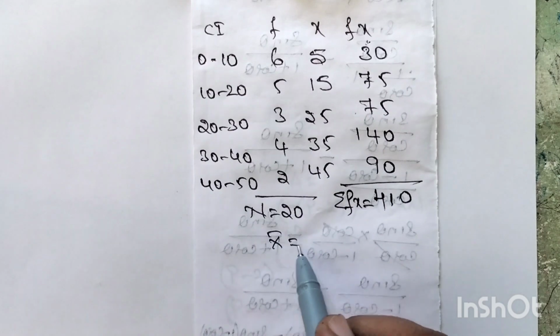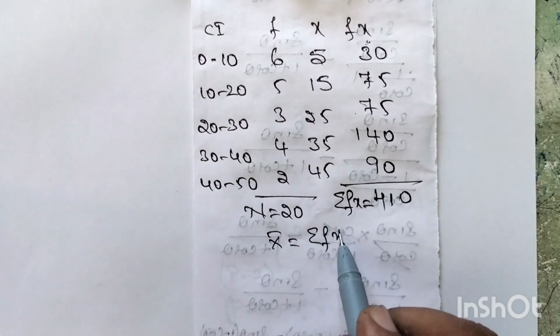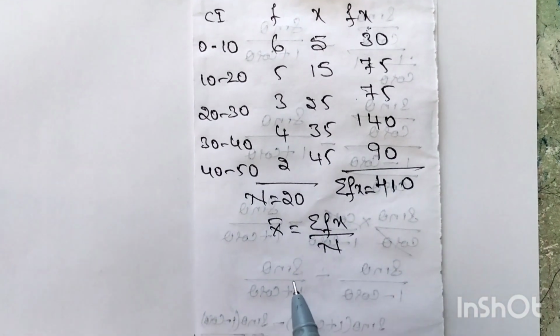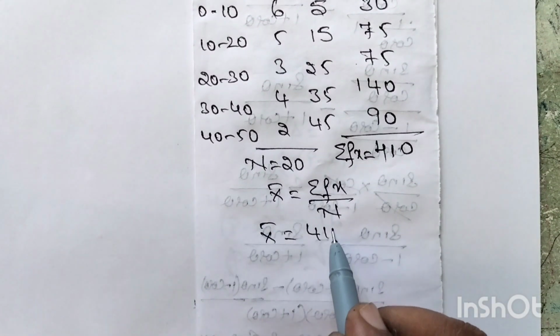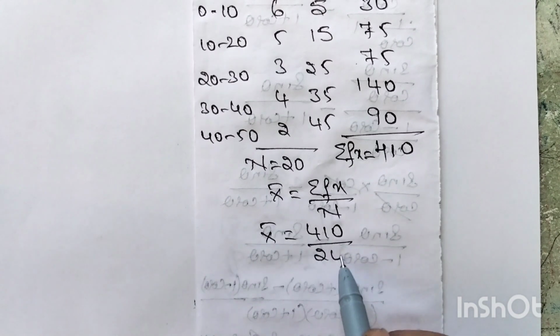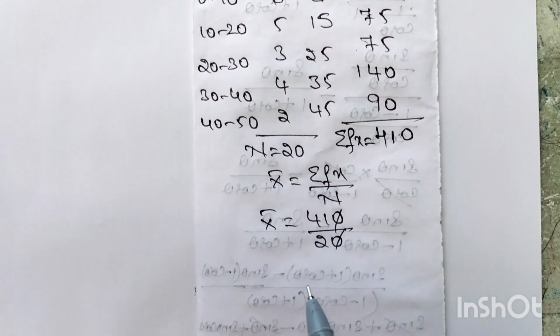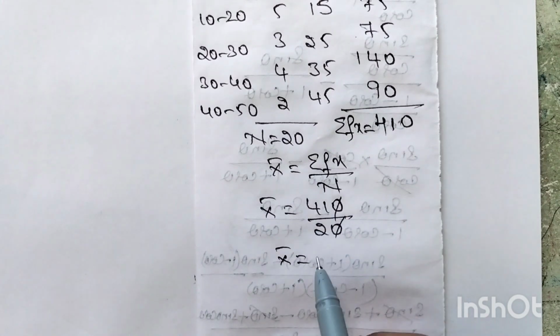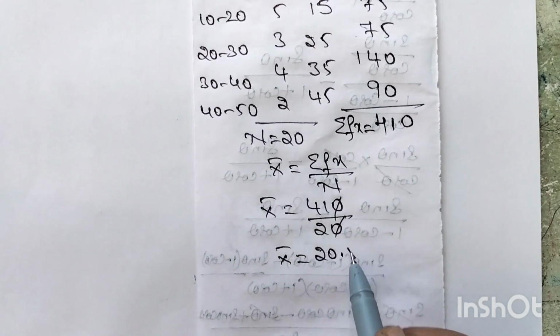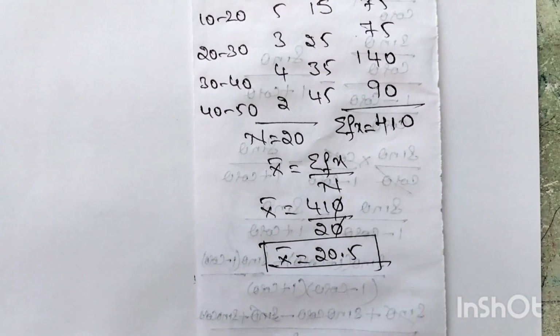Now find out x bar, that is mean. X bar is equal to sigma fx divided by n. So x bar is equal to sigma fx, which is 410, divided by n, which is 20. 0 and 0 cancelled. X bar is equal to half of 41, which is 20.5. So 20.5 is the arithmetic mean for the given frequency distribution table. So now let us move to the 29th question.